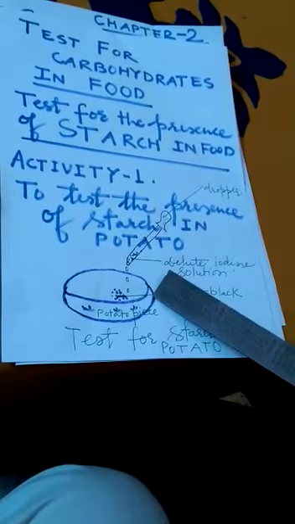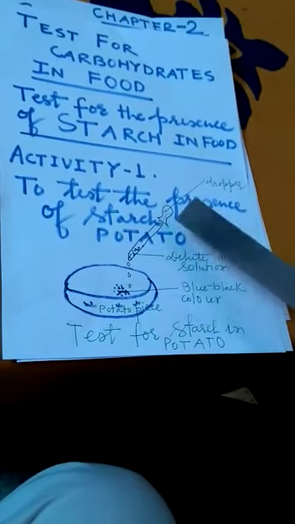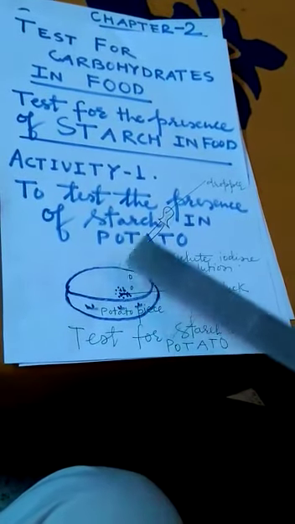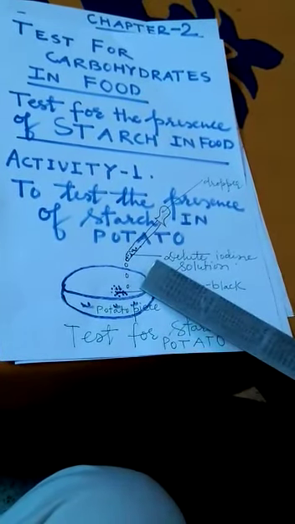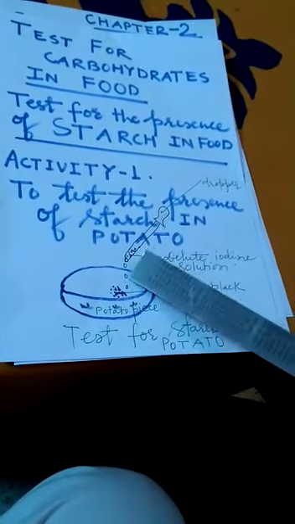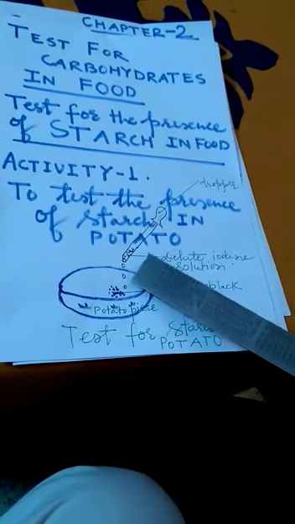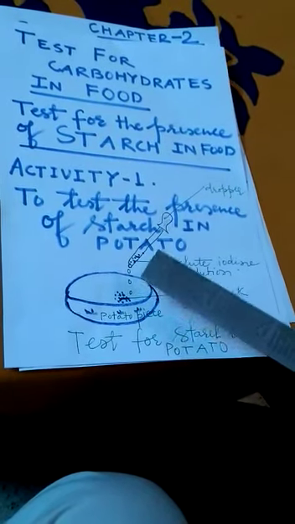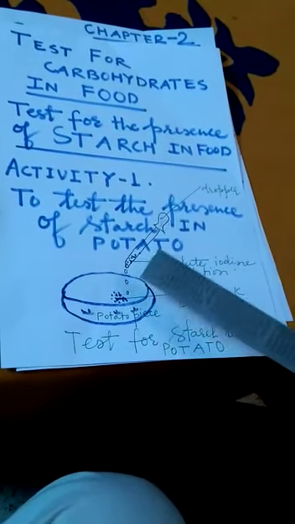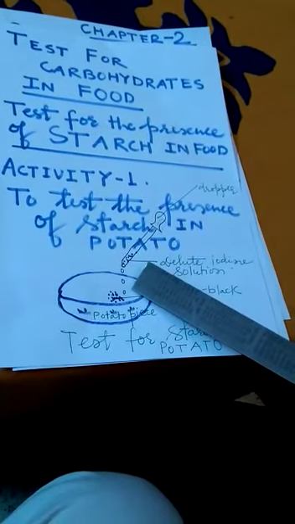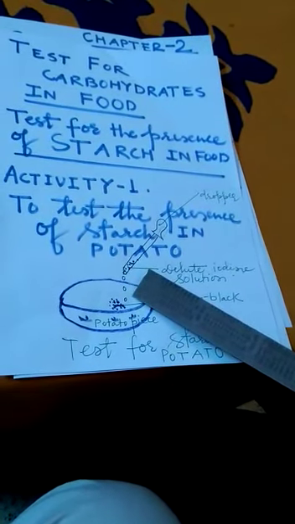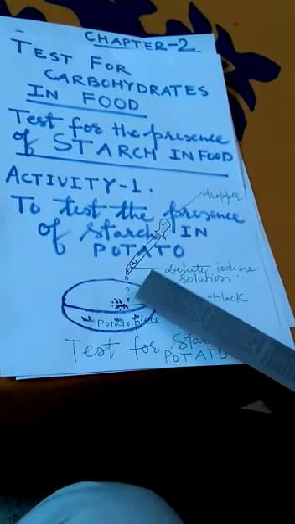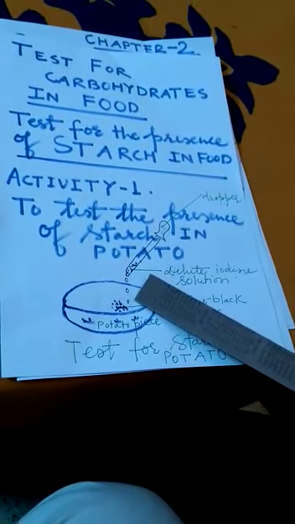So, children, look at the diagram. Here, there is a dropper to drop iodine drops on a freshly cut potato piece. And when we add 2 or 3 drops of iodine solution on the freshly cut surface of the potato, it turns blue-black in color. So that is the true identification of the starch contained in potato, and starch is a kind of carbohydrate.